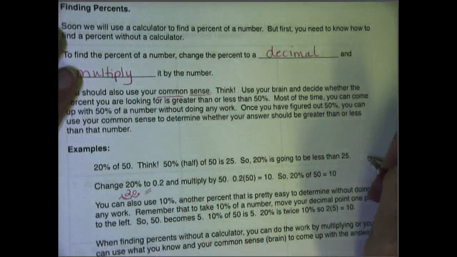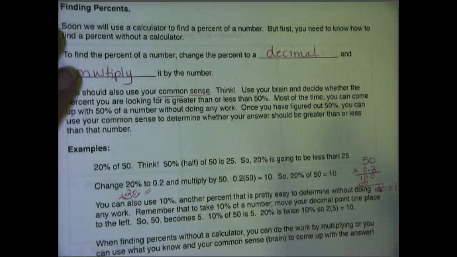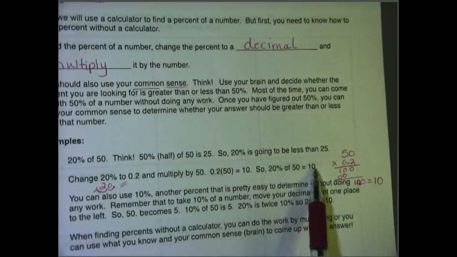I'll show you the work. Take 50, multiply it by 0.2. So 2 times 0 is 0, 2 times 5 is 10, 0 times 0 is 0, 0 times 5 is 0. We come out with 100 here, but you have one place to the right of the decimal point. So when we put that decimal point there, we get 10. All right? So 0.2 times 50 equals 10. 20% of 50 is 10.